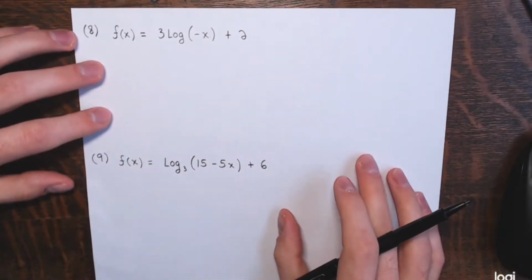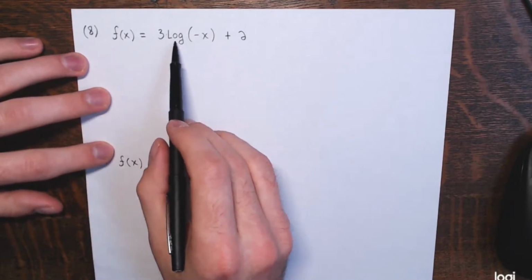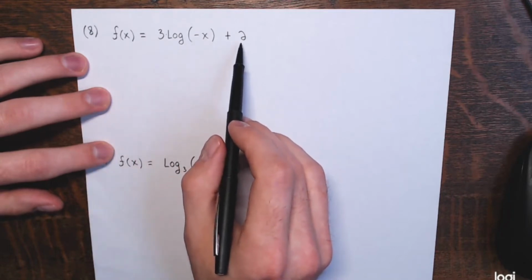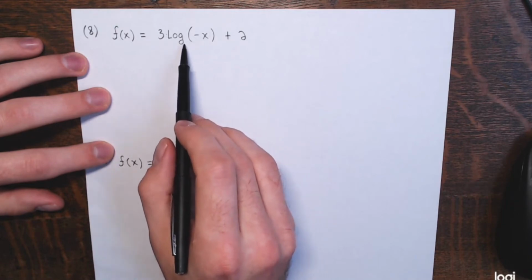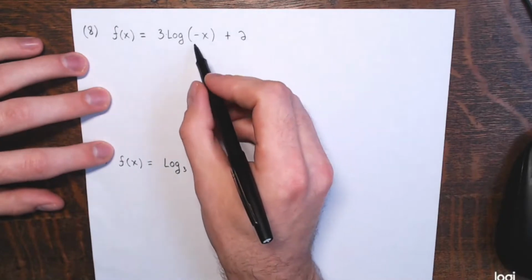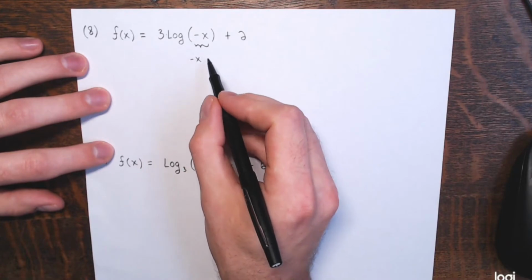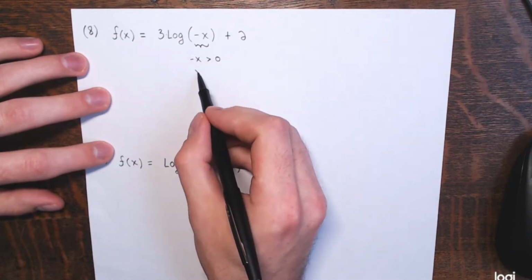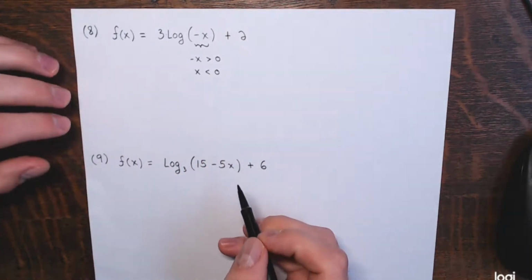So here, f of x equals 3. Now don't forget that after we take the logarithm, we're then going to multiply by 3 and then add 2 to get the output. So 3 times the log of negative x, remember this is base 10, common log, plus 2. So again, the expression inside, this negative x, must be greater than 0. Dividing both sides by negative 1 will flip the symbol. So x must be less than 0.